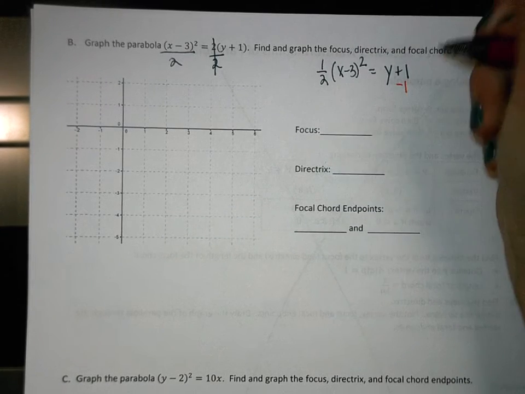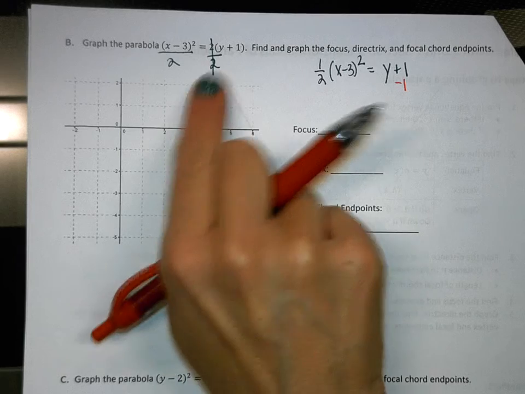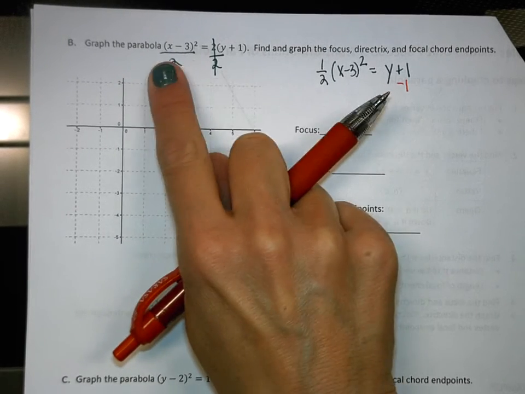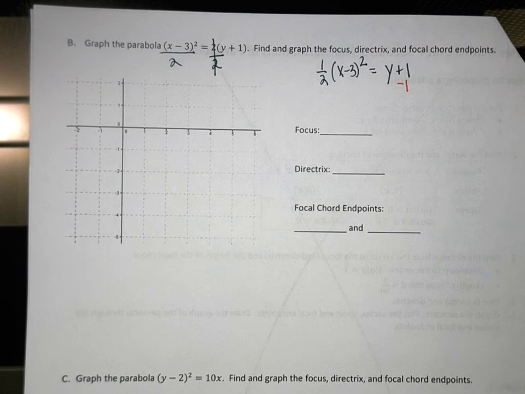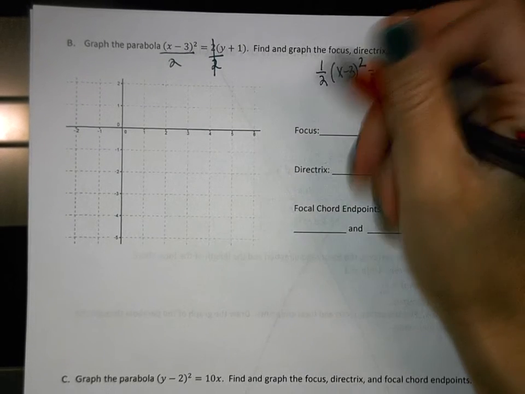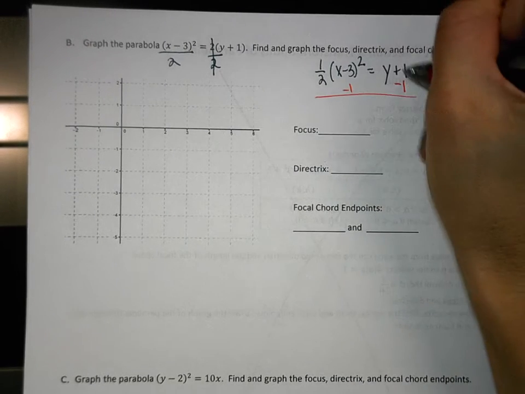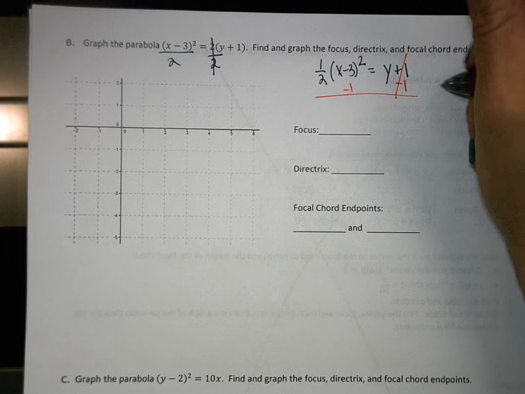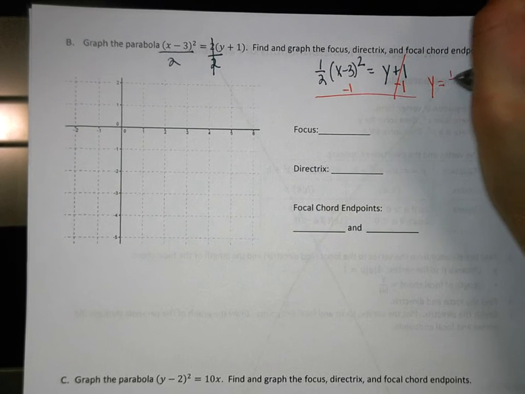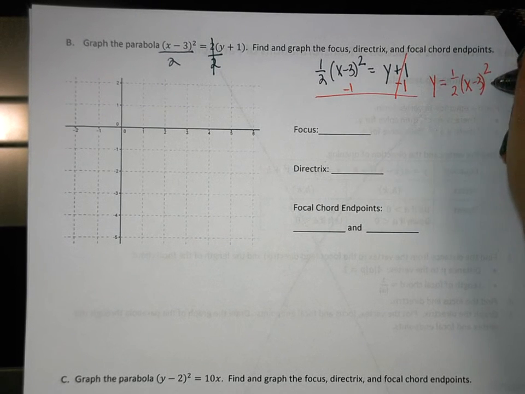Is everybody okay with this? In order to get rid of the 2 in front of the parenthesis, we're just dividing both sides by 2 to cancel that out. When you're dividing that by 2, it's the same as 1/2. So I'm bringing it to the front because that's really my 1 over 4c. And so we have 1/2 and the x minus 3 squared. And then to get the y by itself, I'm subtracting 1 from both sides. So it cancels out, and I'm going to flip this around. So I'm going to write this as y equals 1/2 parenthesis x minus 3 squared minus 1.